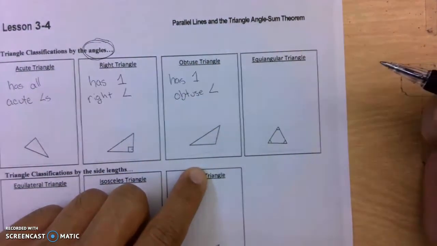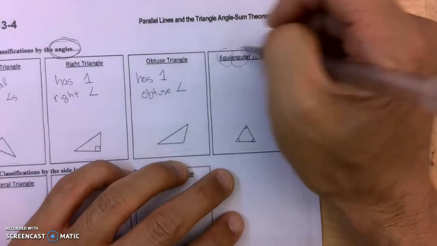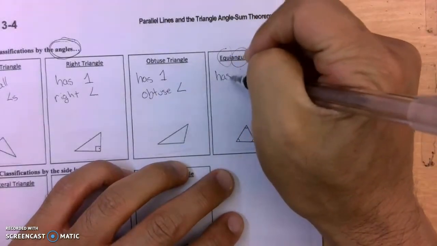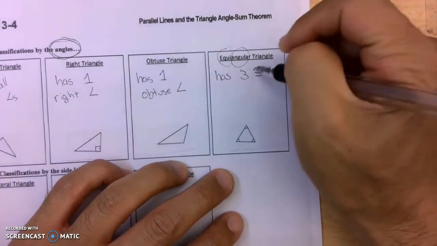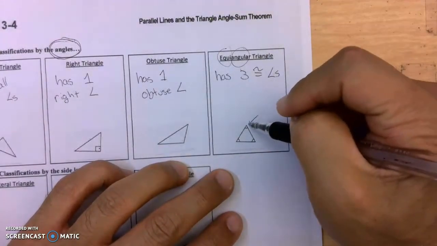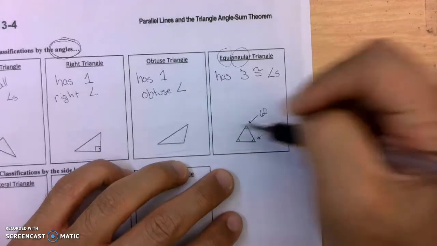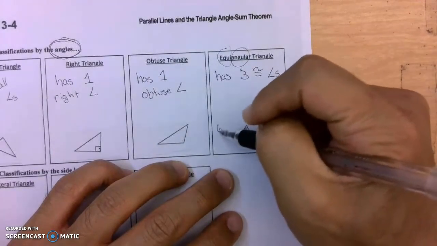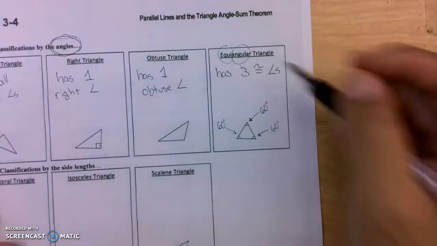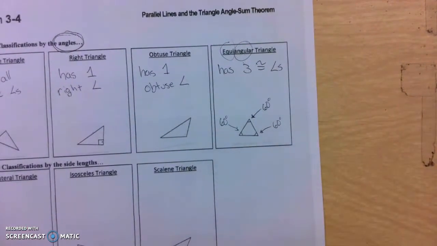more than 90 degrees. Equiangular: equi means equal, angular means angles. Equiangular triangle has three congruent angles. And we will see in a moment that each one of these angles is going to be 60 degrees, 60 degrees, 60 degrees. You're never going to see a triangle that's 50 degrees, 50 degrees, 50 degrees. If you have an equiangular triangle, it has to be 60, 60, 60, as we will see in a moment.